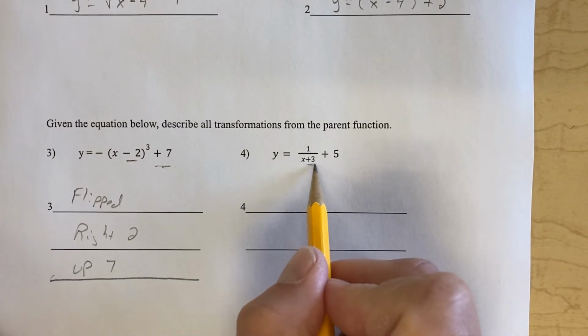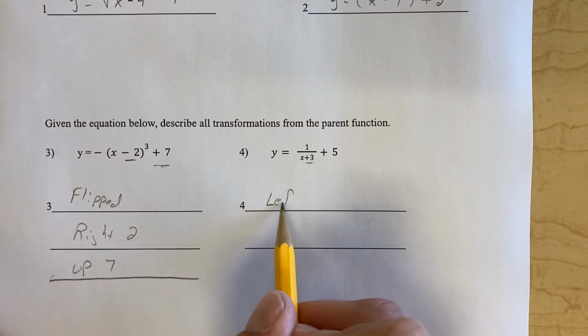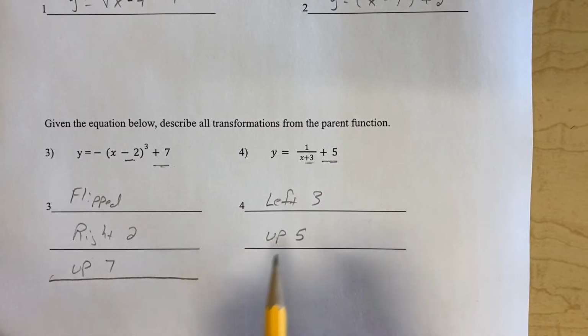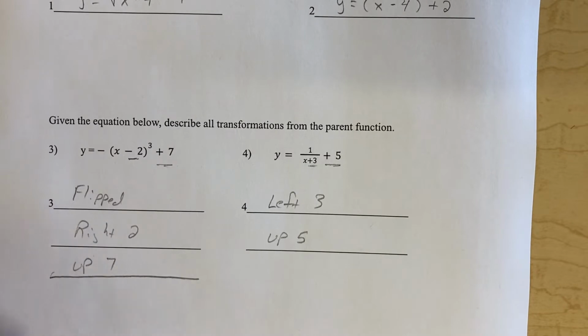Over here, you see this plus 3. That means we've been moved to the left 3 spaces. And this plus 5 means we've been moved up 5 spaces. So again, whatever those normally look like, that's what we'd have there.